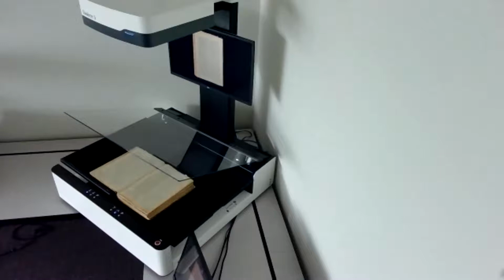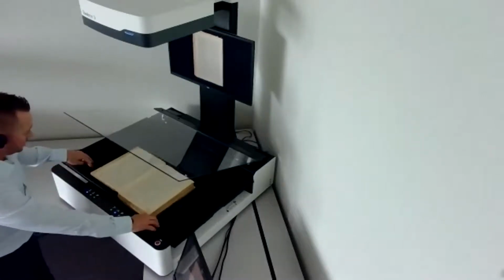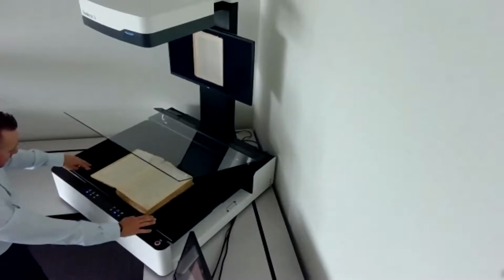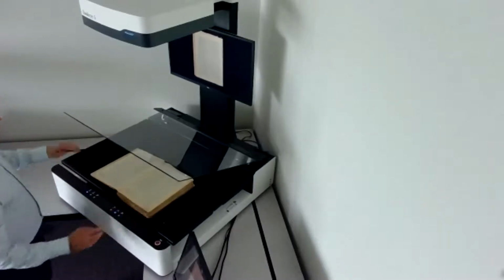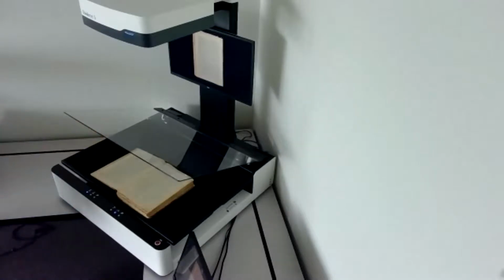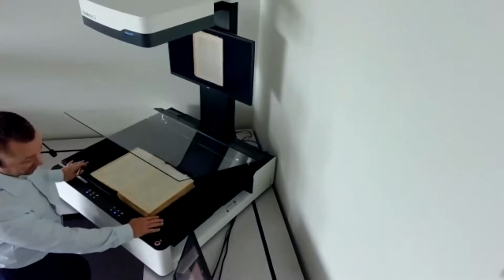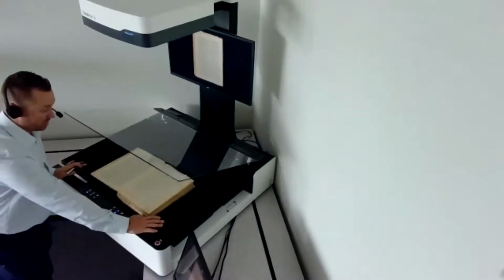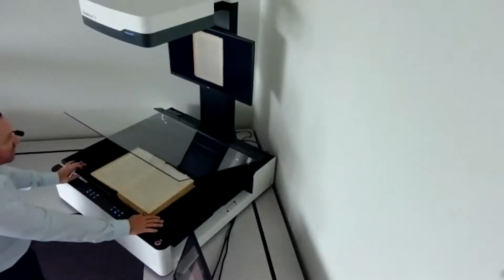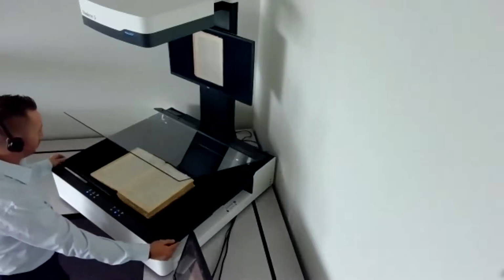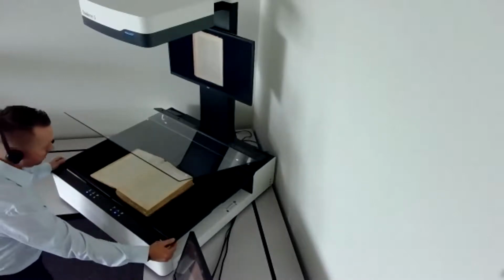So the compensating cradle on the bottom here on the previous version was actually motorized to go up and down on the Bookeye 4. Now we have a spring-loaded compensating cradle on this model, and we have the motorized glass. The previous model was also 33.5 by 25 inches. So we've increased that to 25 by 36 inches, and so we are getting a larger scan area as well.